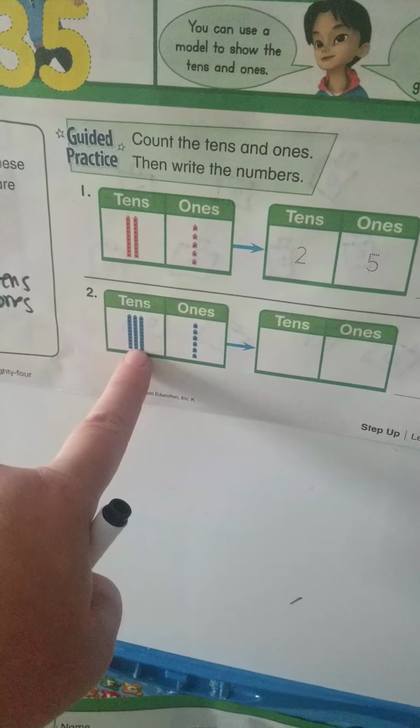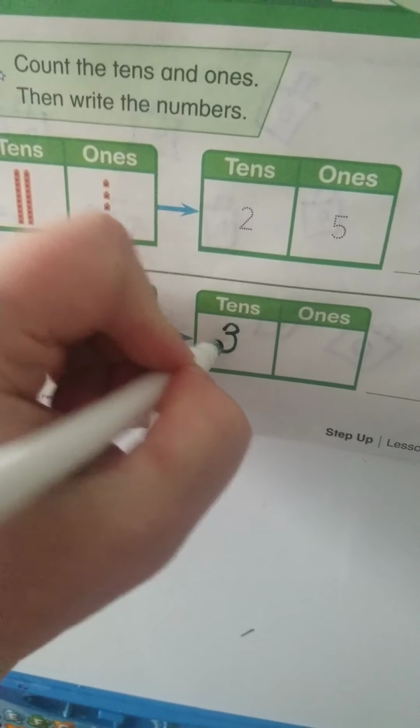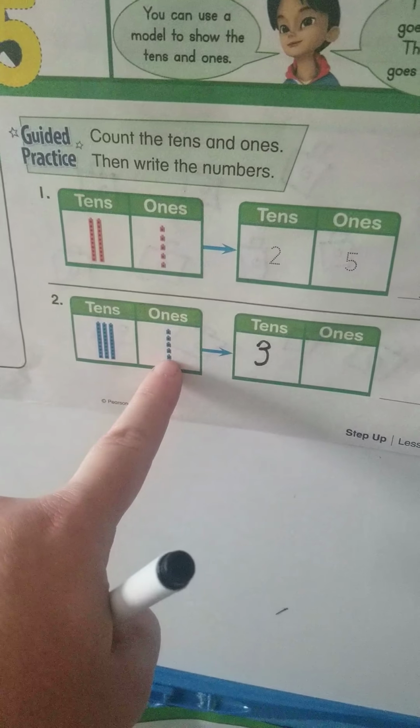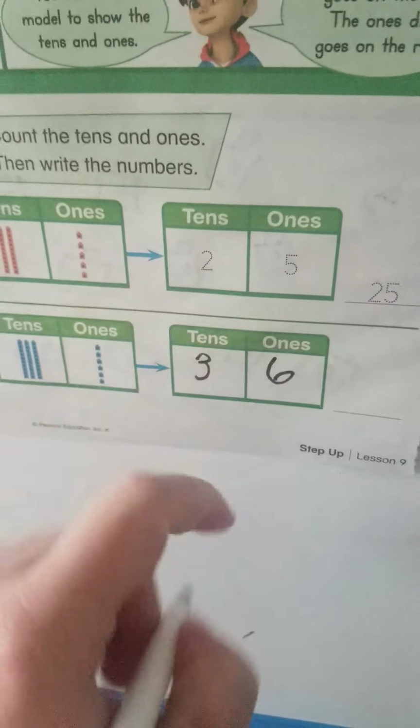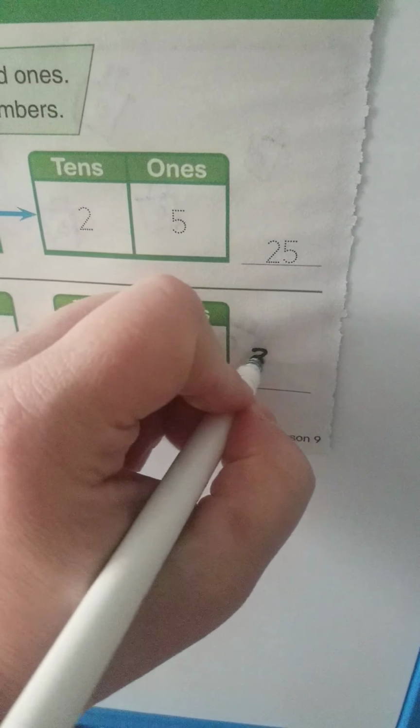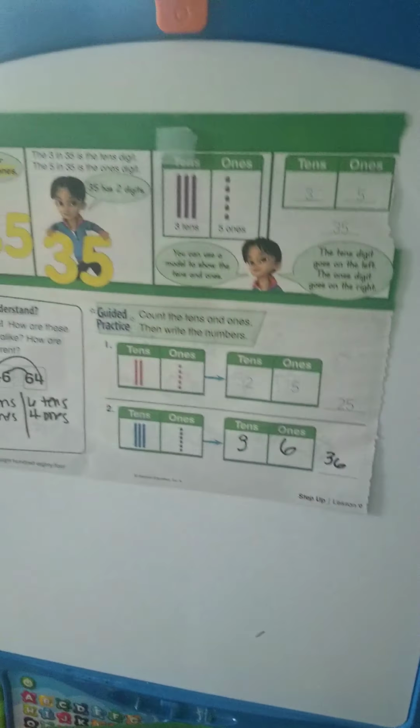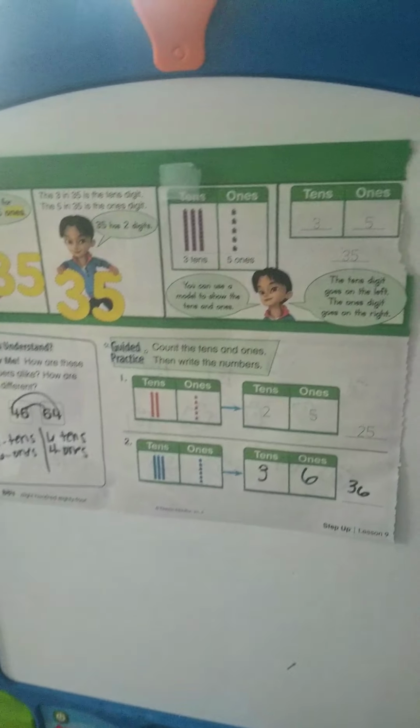There's 3 tens, so we'll write that down. And how many ones? 1, 2, 3, 4, 5, 6. 3 tens and 6 ones makes the number 36. That's not so bad. You've got this, kindergarten. And that was lesson 9. That was pretty easy, huh?